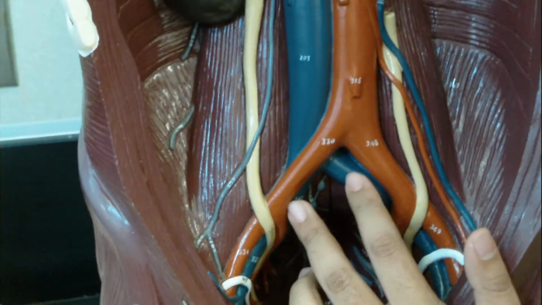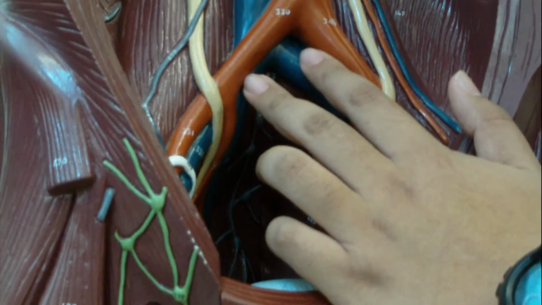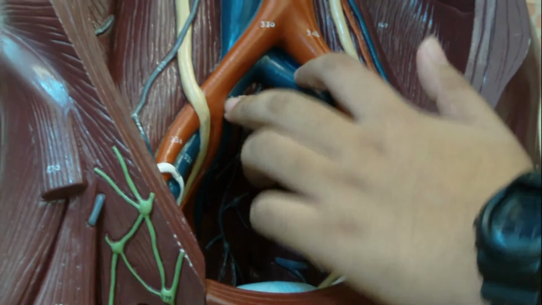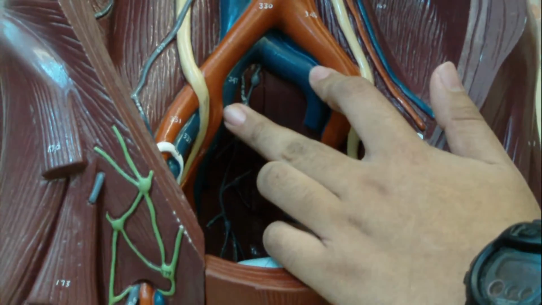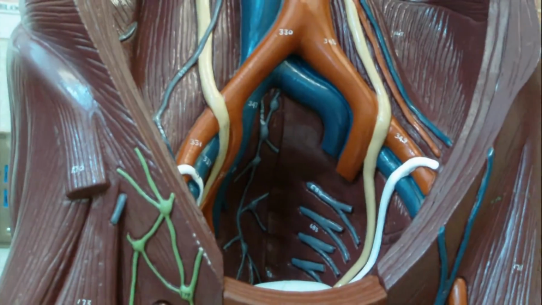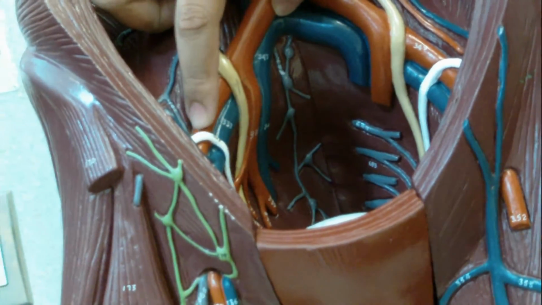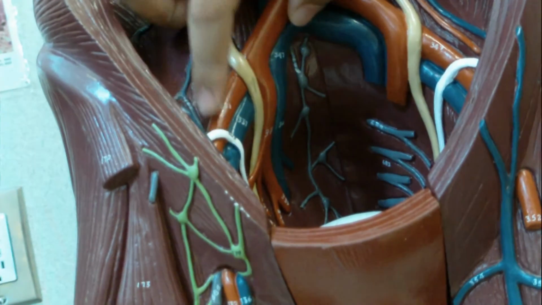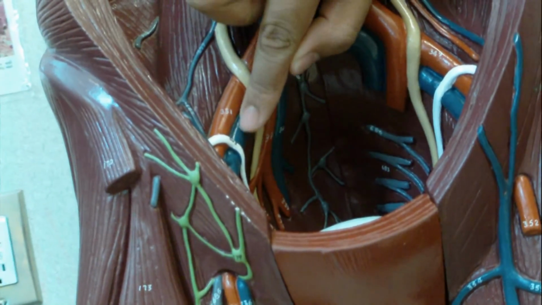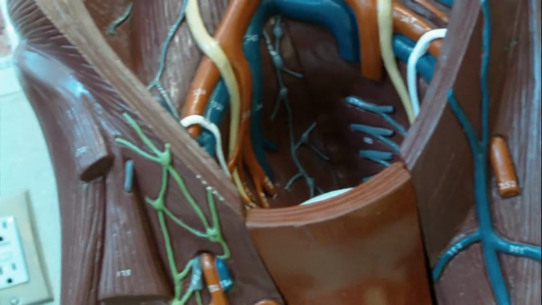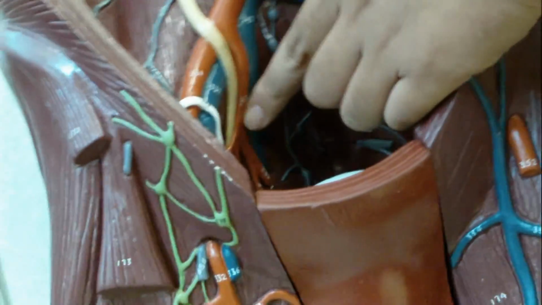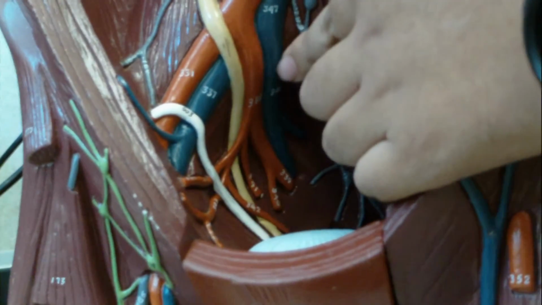Right below that, the inferior vena cava branches off as well. These are the common iliac veins. These both also branch off. So if you look right here, this is the external iliac artery. This is the external iliac vein. The internal iliac arteries and internal iliac veins branch off onto the inside. So this is the internal iliac artery, internal iliac vein.